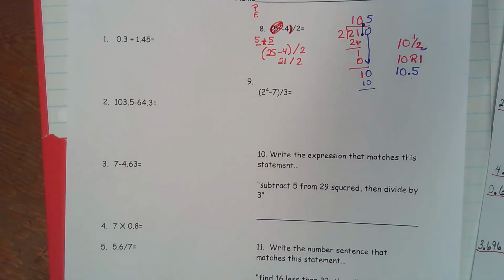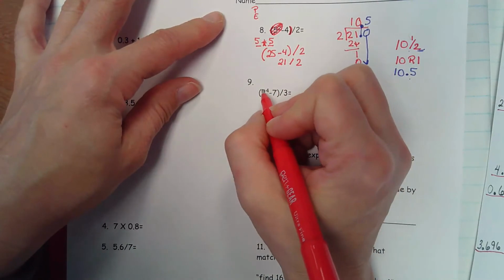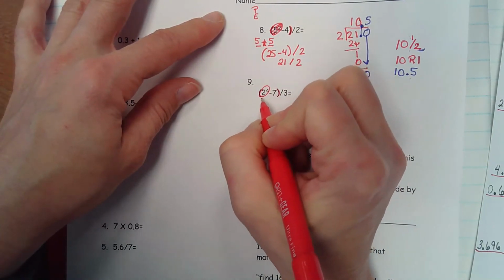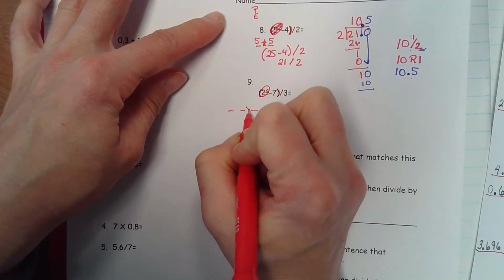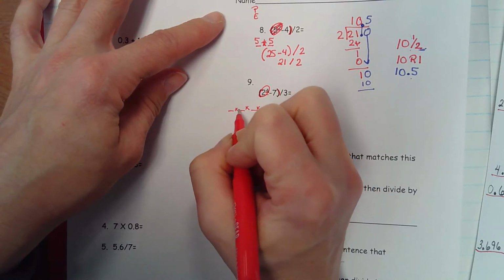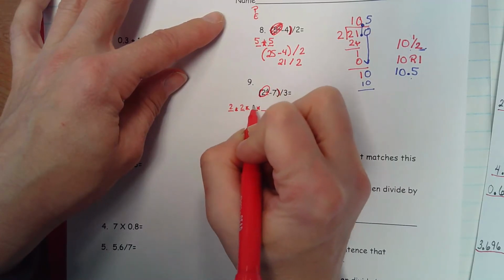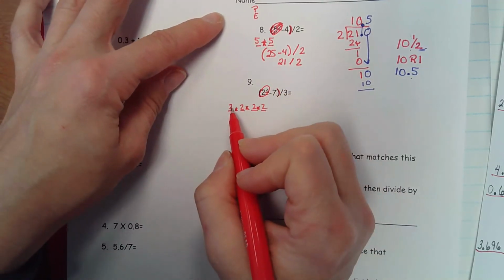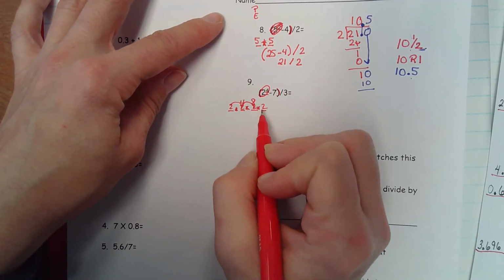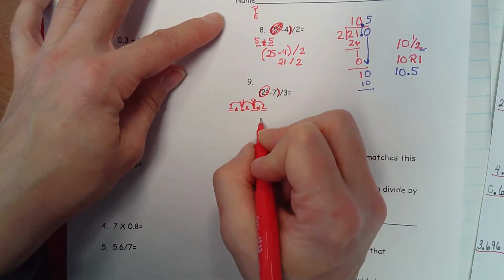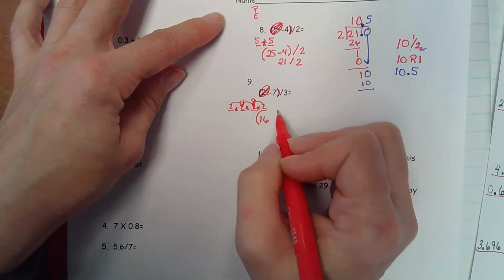For number 9. Parentheses with an exponent. This time I need 4 blanks. 1, 2, 3, 4. Multiplying, not adding. What goes in the blank? 2. 2 times 2 is 4. 4 times 2 is 8. 8 times 2 is 16. That takes care of 2 to the 4th power.